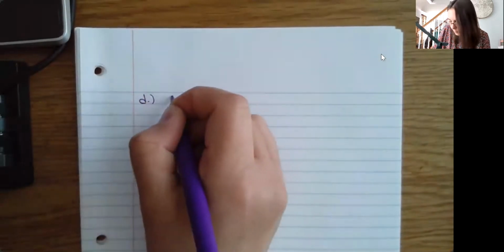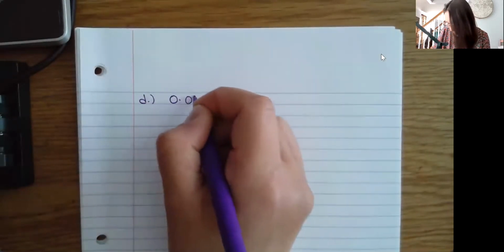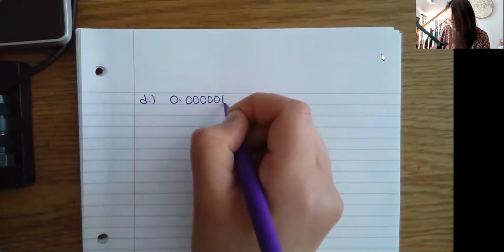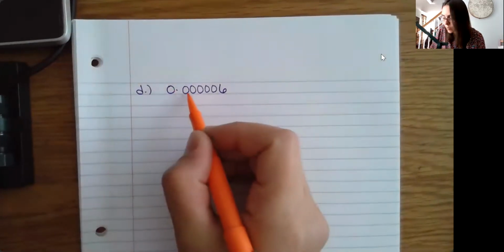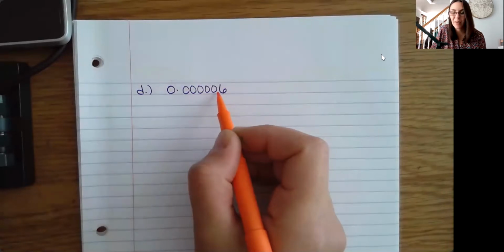So again, the first step is to move the decimal point, so I get a number between 1 and 10. Now here, what most people do is they try to put the decimal right here, because you're like, well, that's my last digit.